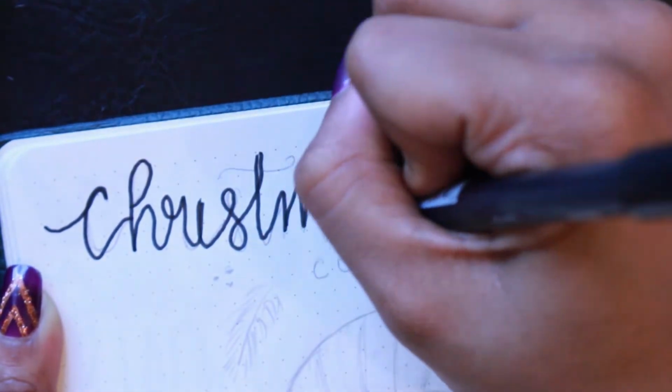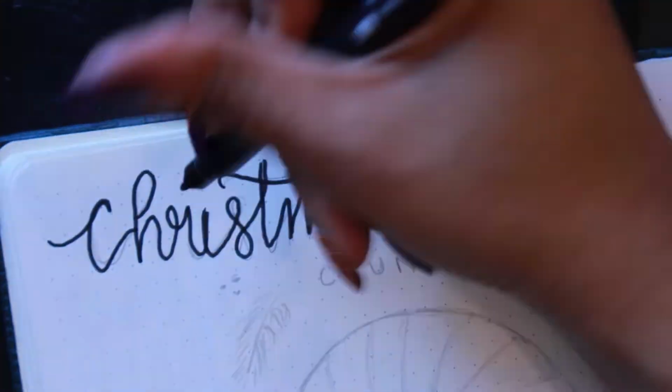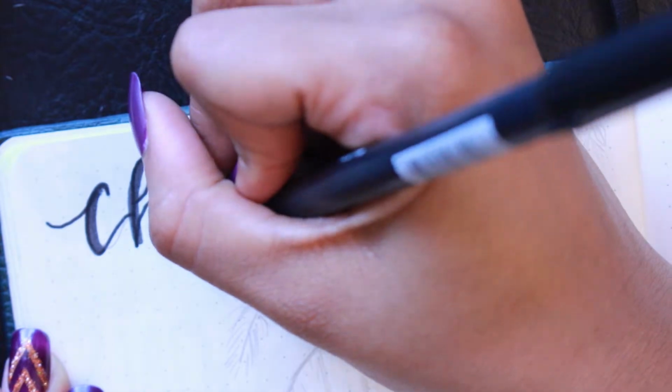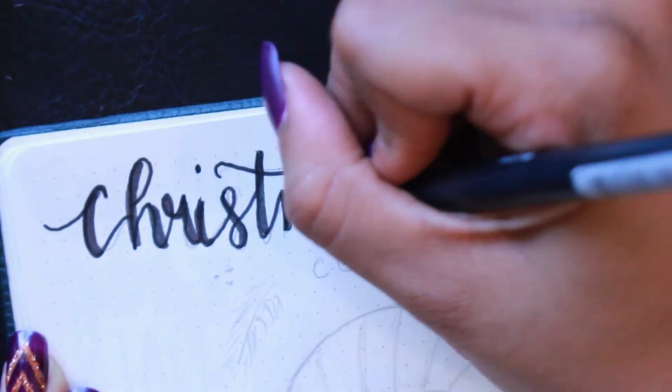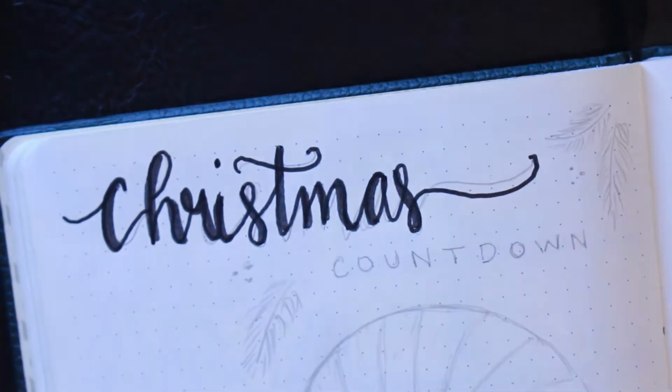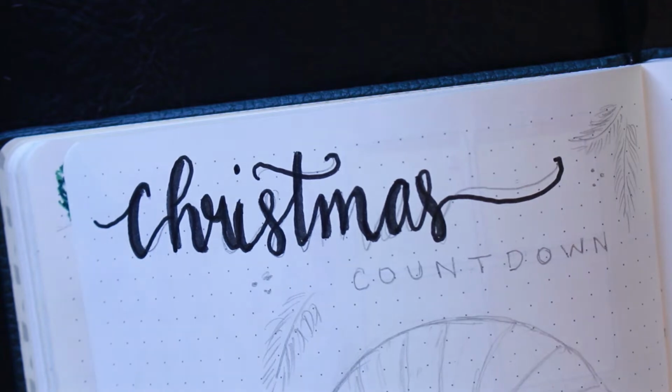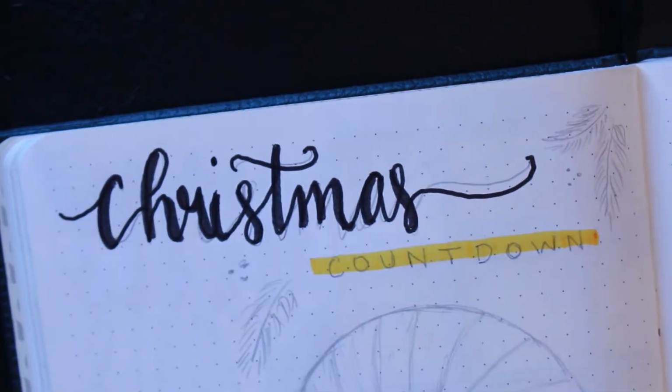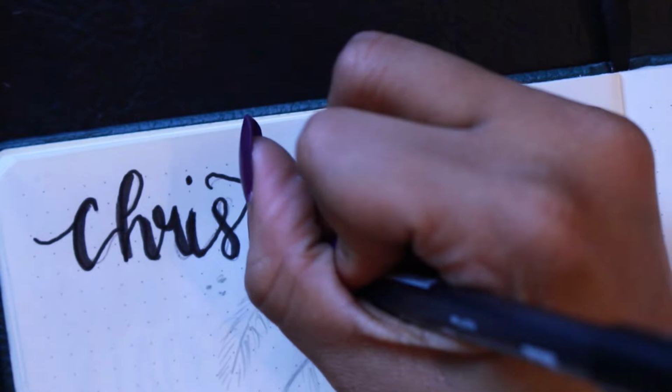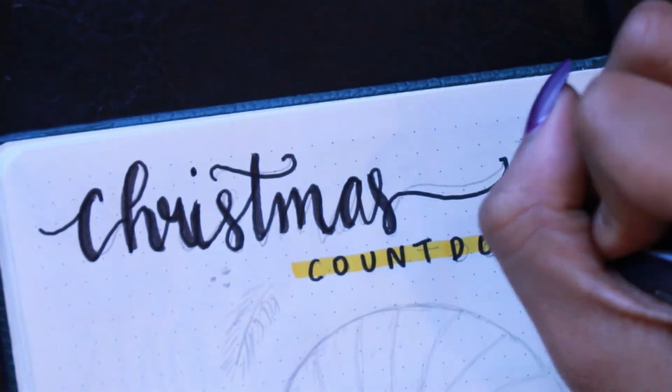On this next page, I wanted to do like a little Christmas countdown. So how I did that was I made a candy cane, and then each candy cane stripe is going to be a different color. I'm going to alternate between the red and the green. And I actually goofed. I messed up and I only made 24 stripes.